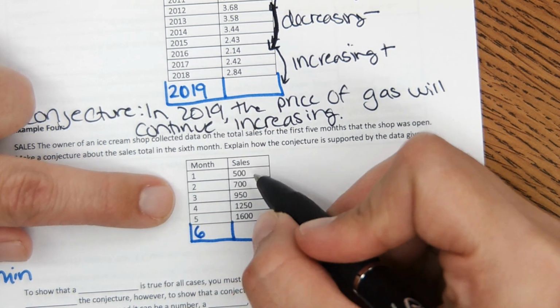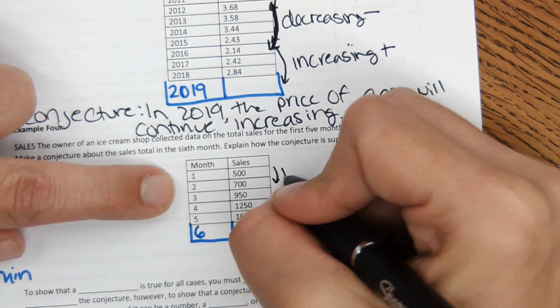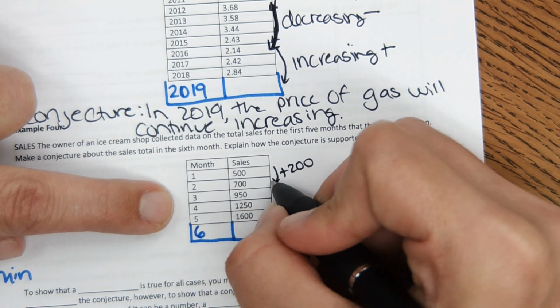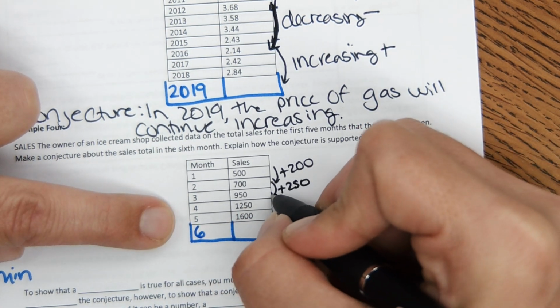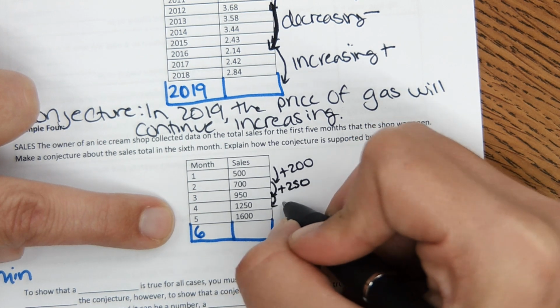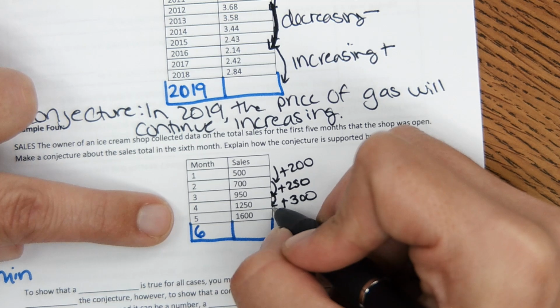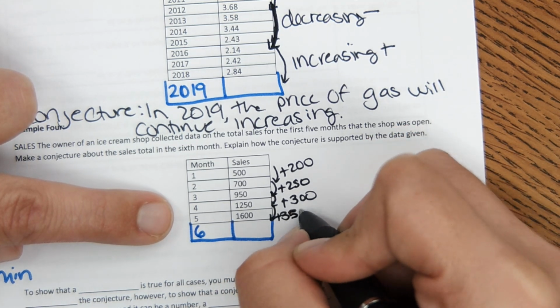Okay, so I'm looking at patterns here. From month 1 to month 2, increased $200. Then from month 2 to month 3, it goes up $250. Then here it goes up $300. Okay, so I'm seeing a pattern here. It's going up $50 each month. And then we got up $350.